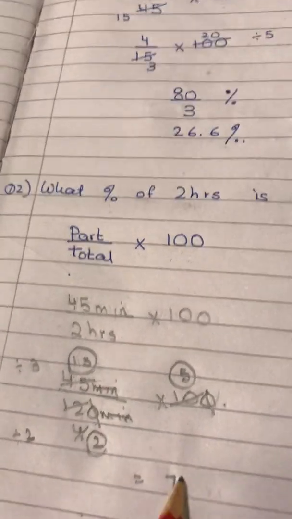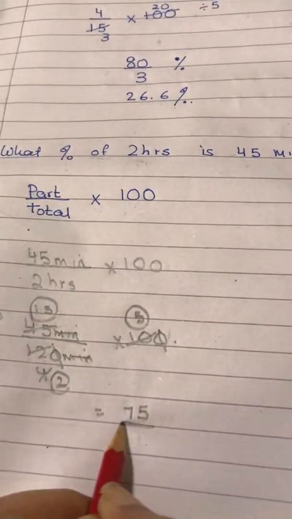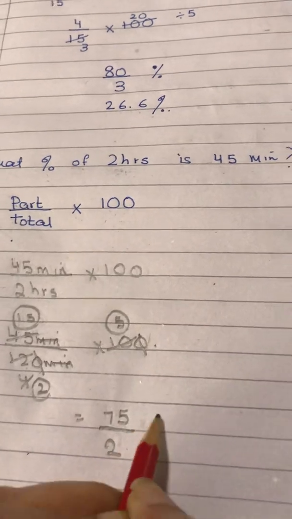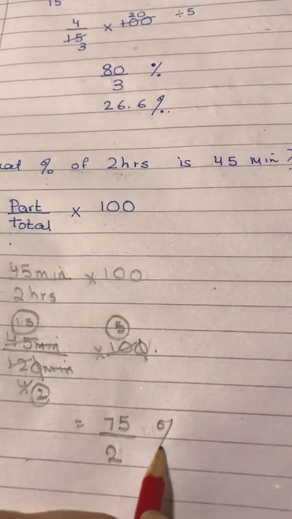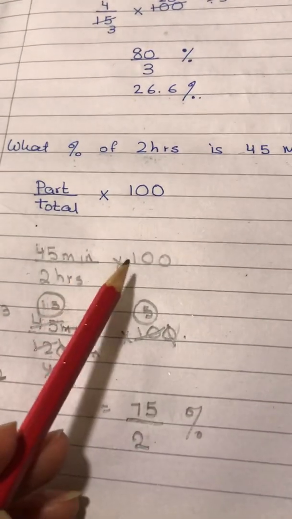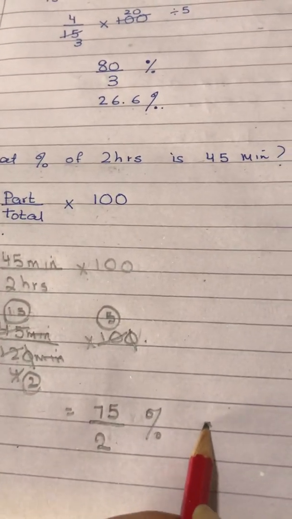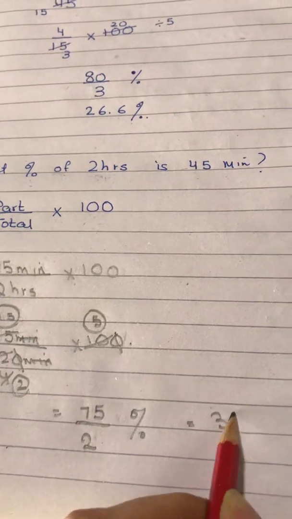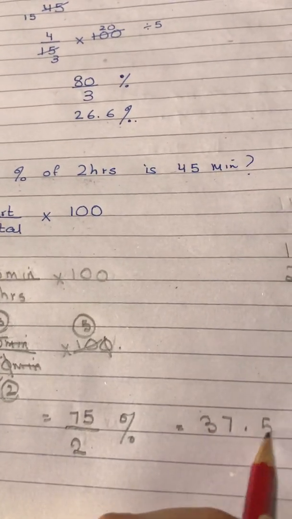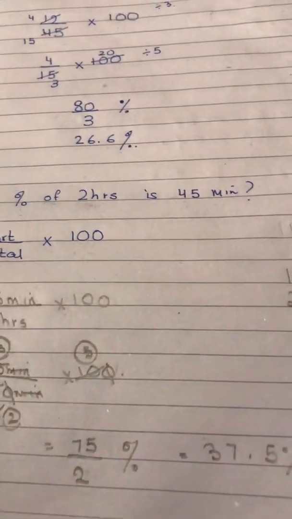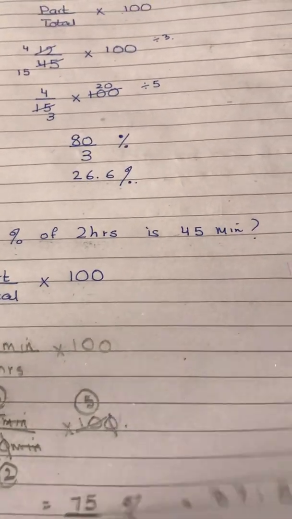So 75 is the numerator over 2, which is the denominator. And the answer is in percent because we are actually finding the percent, right? This can also be written as 37.5%, right? Let's go on to the next question.